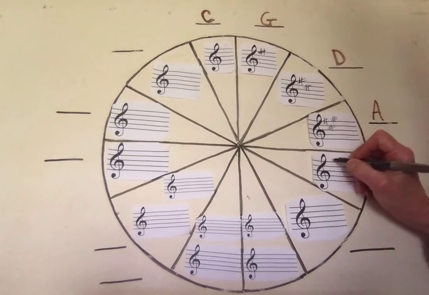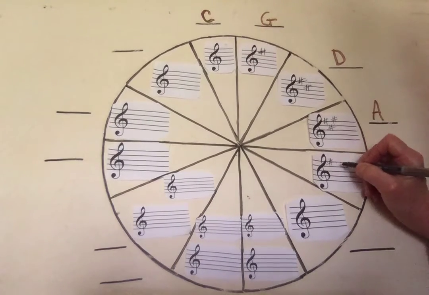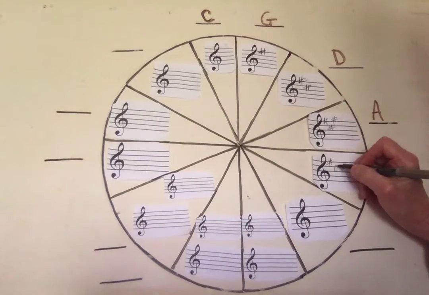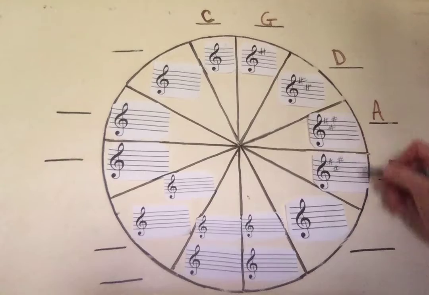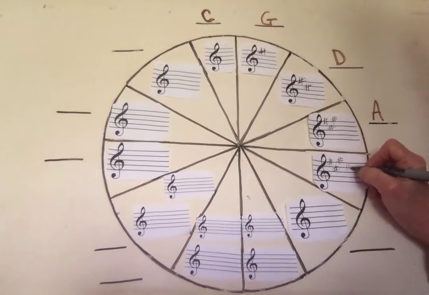We're going to keep adding. We have our first one, F sharp, then we have C sharp, then G sharp, because we're adding a fifth. What is a fifth up from G sharp? D sharp.